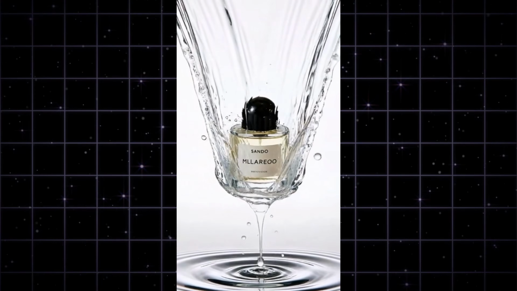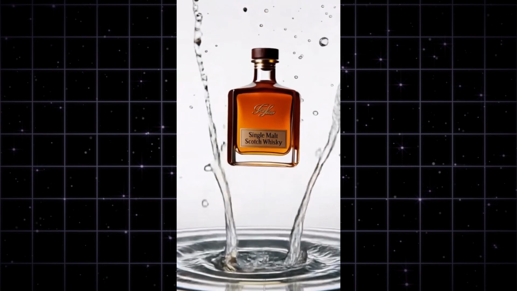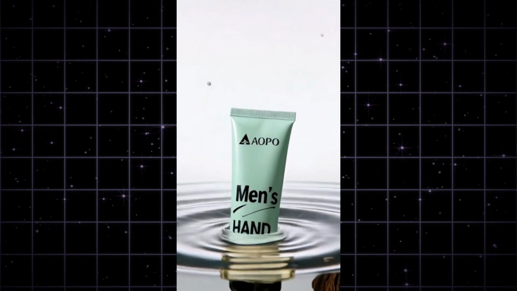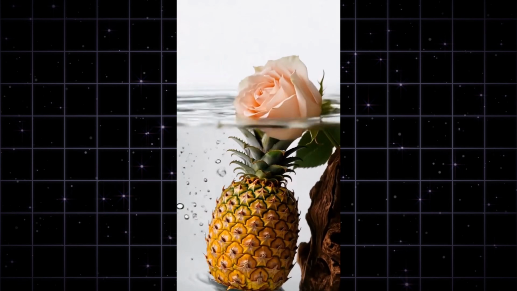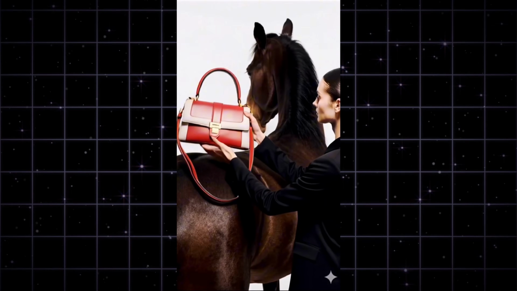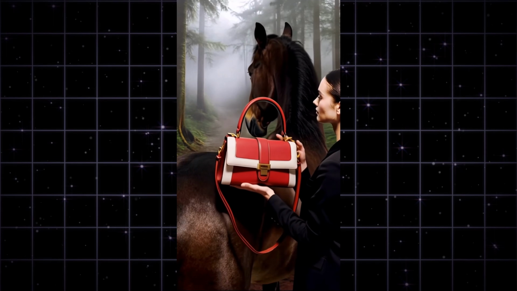Pippit is making pro-level video editing accessible, without a studio or years of post-production experience. If you're a creator, marketer, or working with AI tools, this completely changes how fast you can ship.